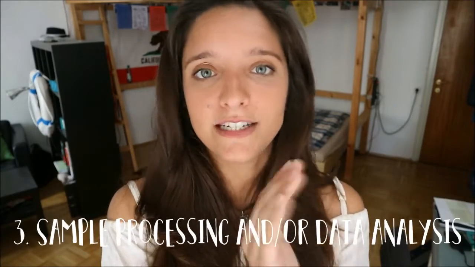On the other hand, if you decide that, okay, I also want to study this in more detail back in the lab, you might then have to collect a fish and bring it to the lab or into an aquarium where you will then do further experiments. So in this case, you do not have the data directly, you collect samples and then you do the rest in the lab. Which brings me to my third point, sample processing and/or data analysis.